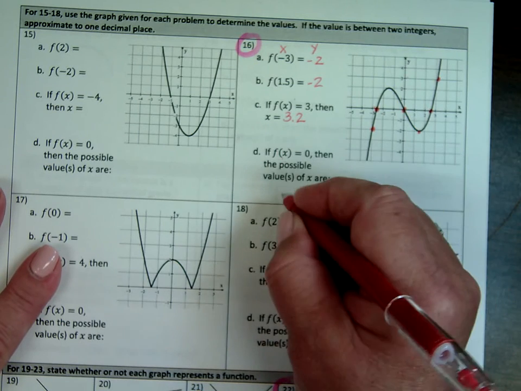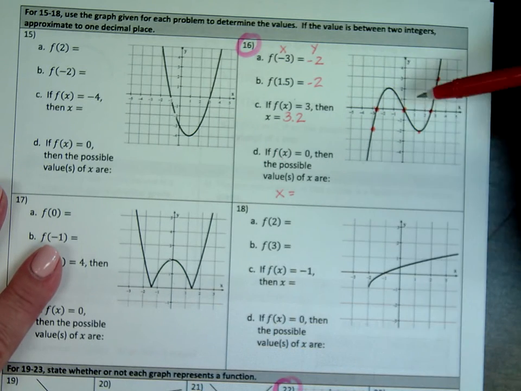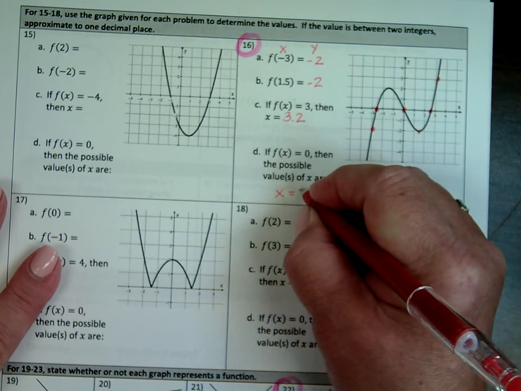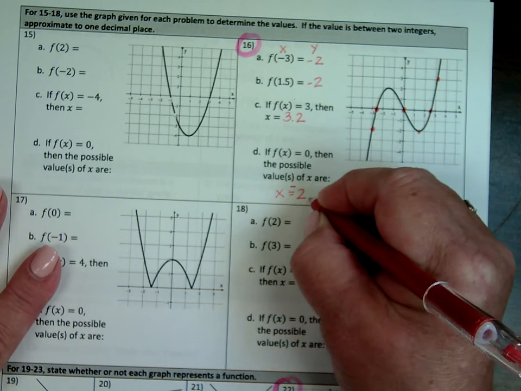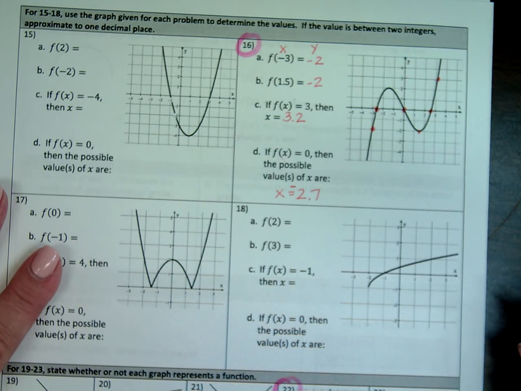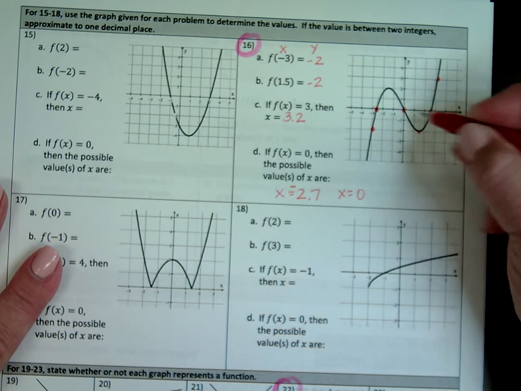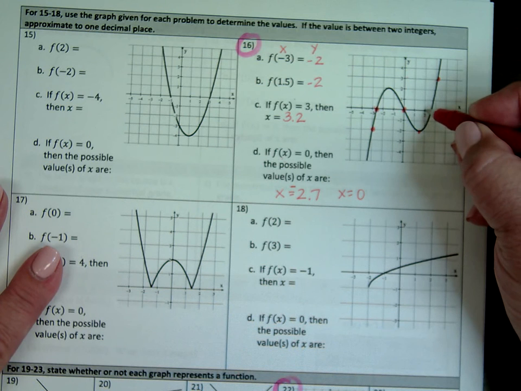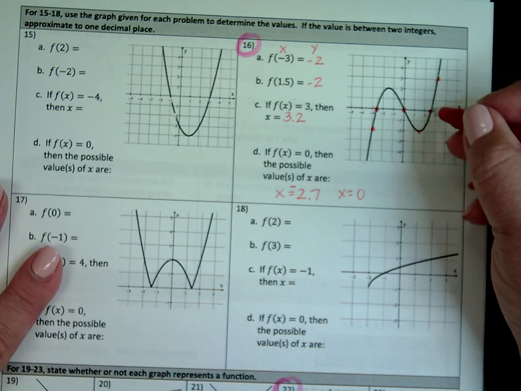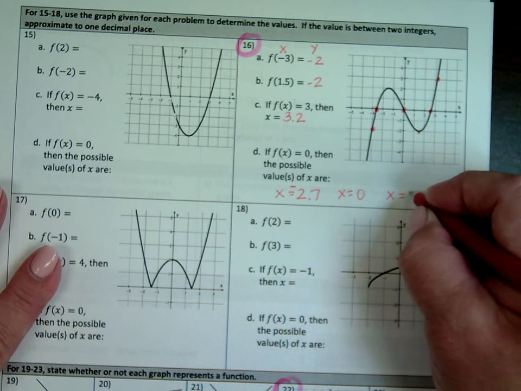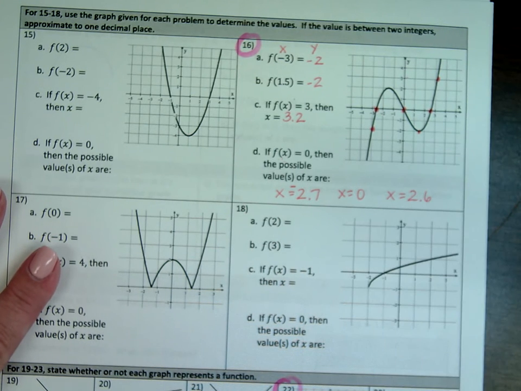X equals, I'm going left to right. This guy's not quite negative 3. Maybe it's an estimation of a negative 2.7. This one's going through at 0. He's happy right there. This guy is going through also between 2 and 3, but not quite going through exactly at 2 or 3. So I'm going to estimate again. Maybe you might want to say 2.6. And again, you just need to be in my hood to be good. You just need to be in my neighborhood there, okay?